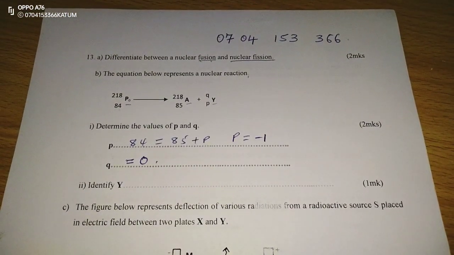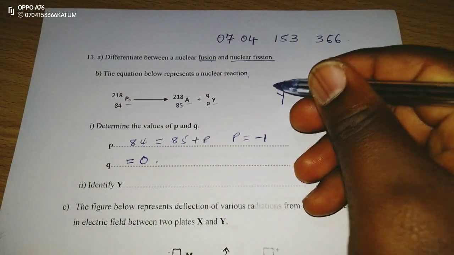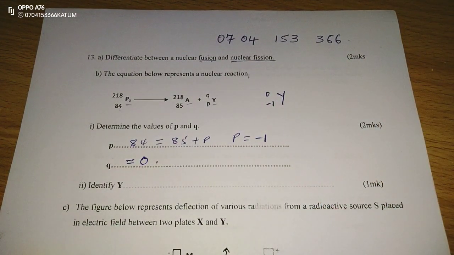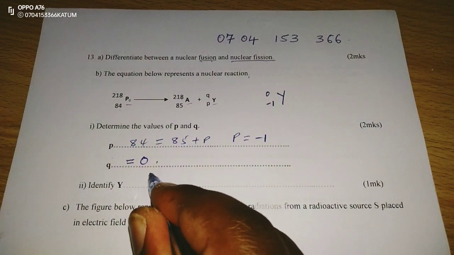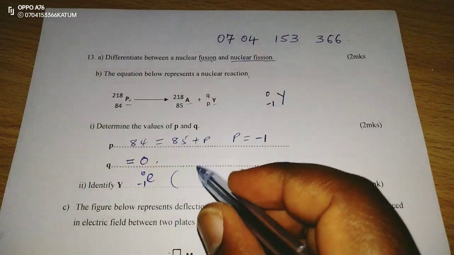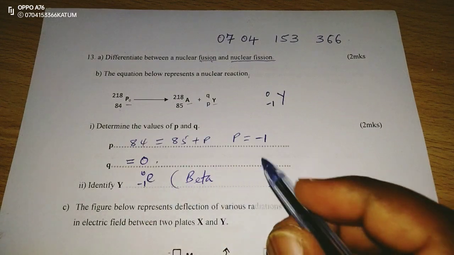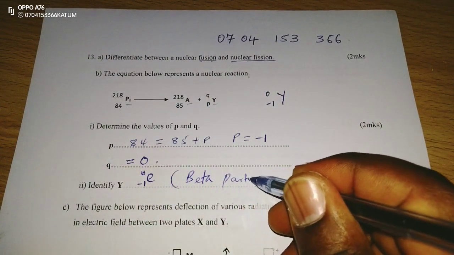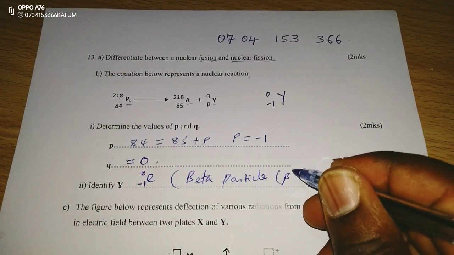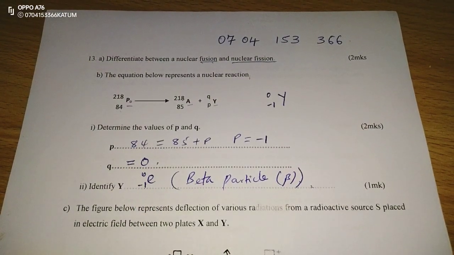Identify Y. Which particle has been emitted such that when we write it, Y, we'll have 0 and -1? So this one is an electron, and the loss of an electron is what we call beta radiation. So it is a beta particle, which is an electron, basically. It's a beta particle or simply an electron.